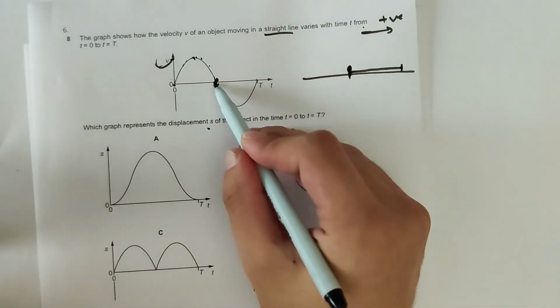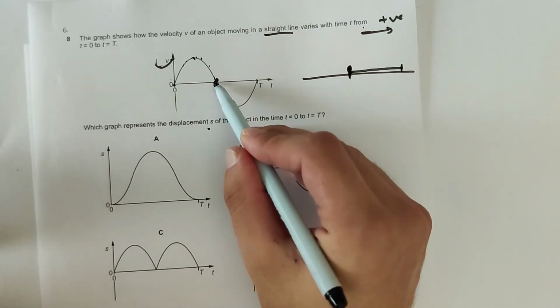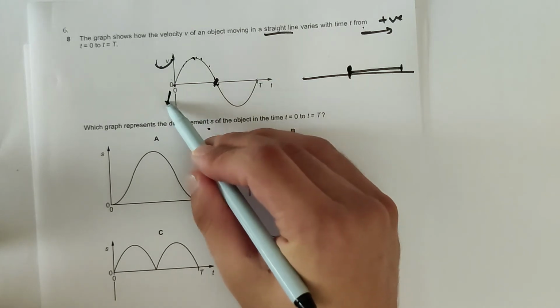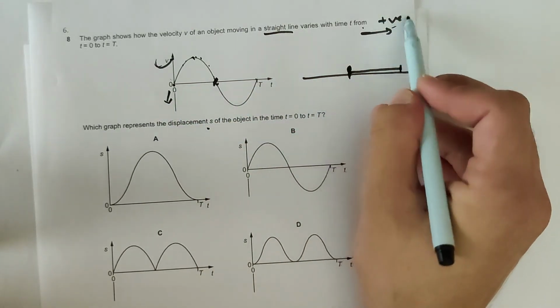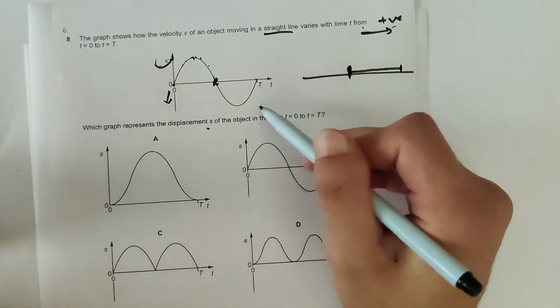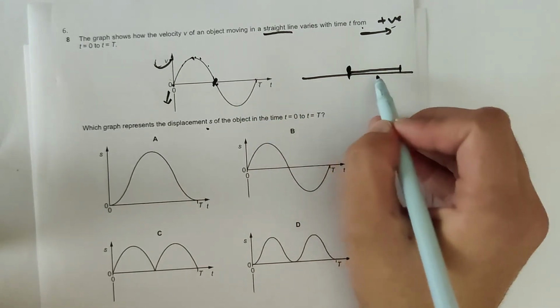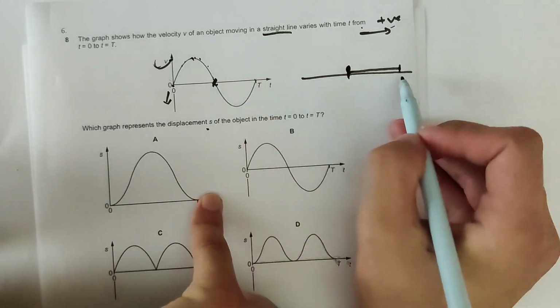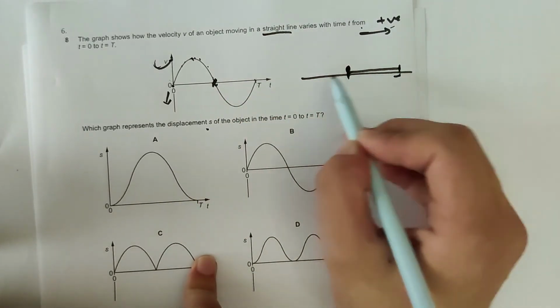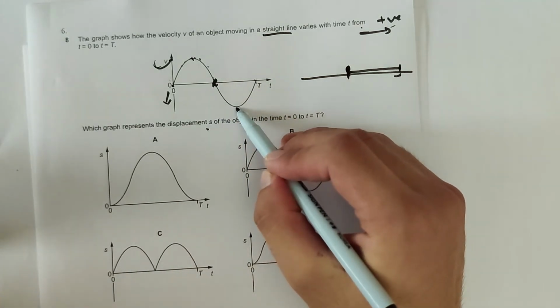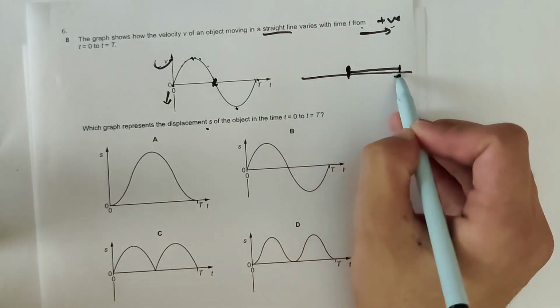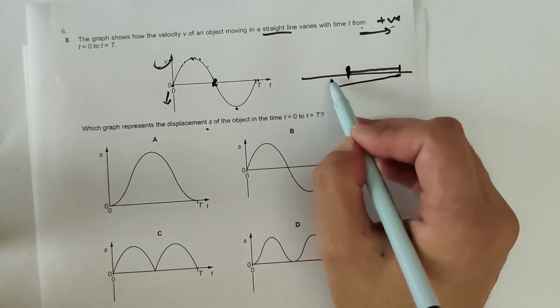And then, since the velocity is 0, it means that the object came to rest. And now what happens is, since in the y direction the velocity is negative, it means we're taking this direction as positive. And since the velocity is negative, it means that the object is moving backwards. So it starts moving backwards, and its magnitude is increasing, and then it reaches some peak magnitude, and then it comes to rest. Let's say we don't know where it came to rest.